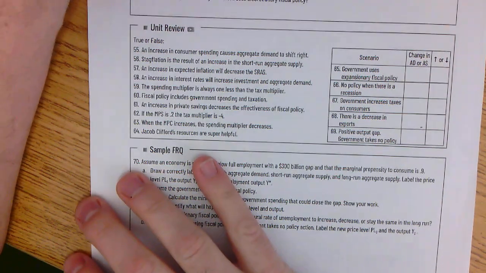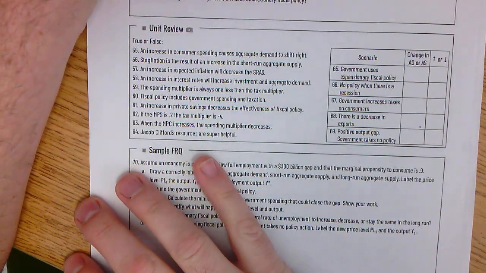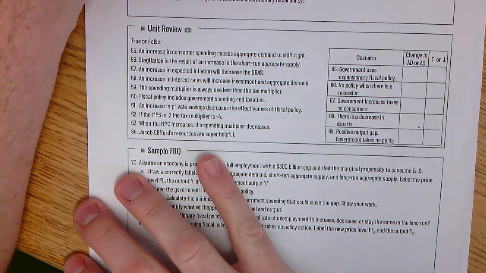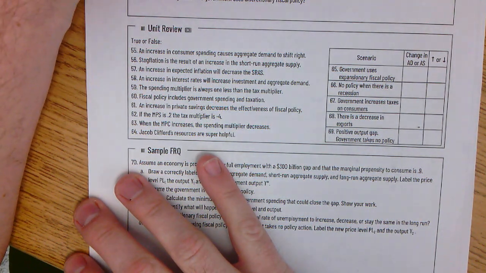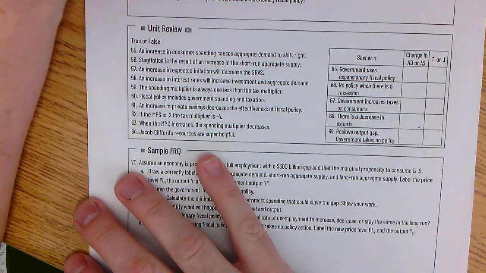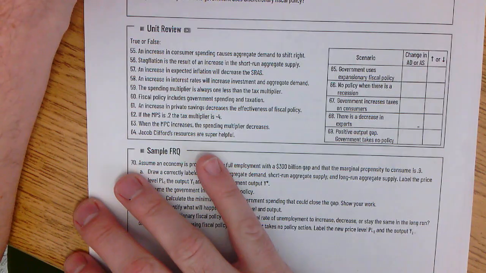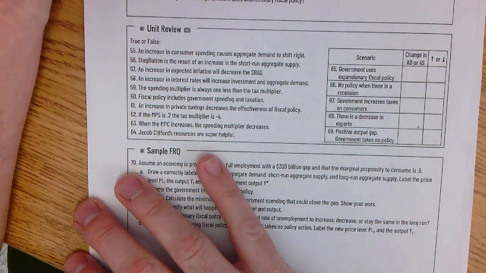Identify 3 examples of automatic stabilizers. So we just talked about a couple of them. If we're looking at welfare, let's say that we hit a recession and a lot of people lose their jobs. As they go beneath that poverty line, they automatically become eligible for welfare, and that helps stabilize our economy because those people will have some source of income then.